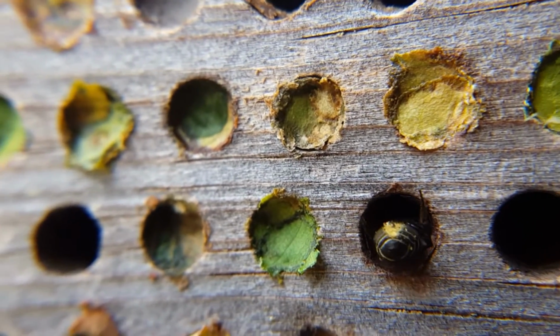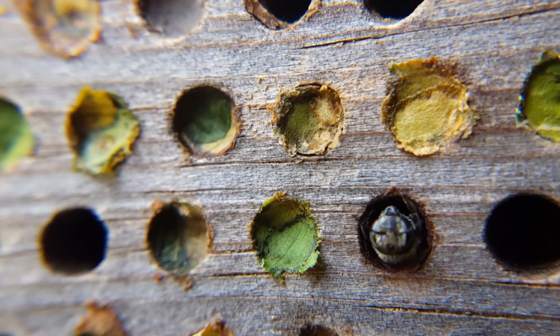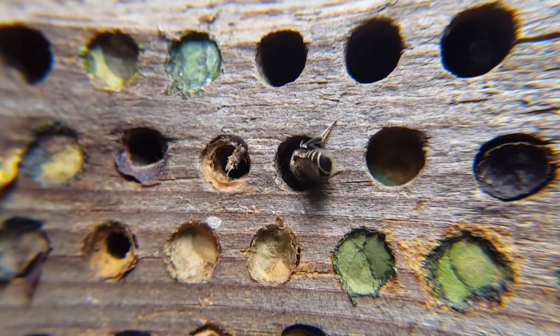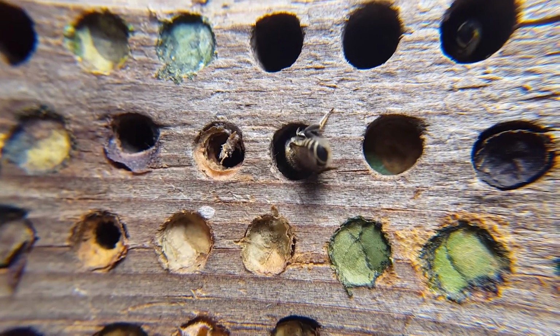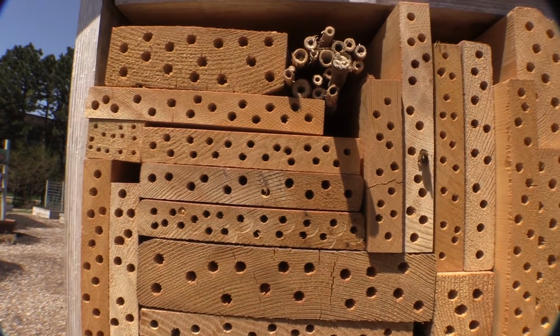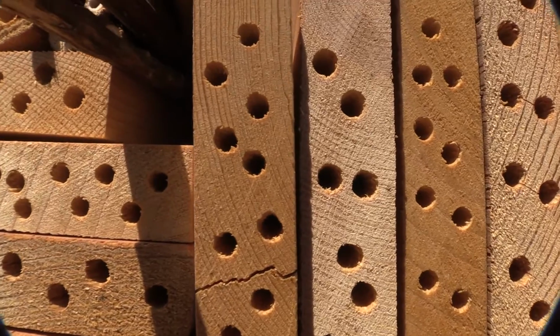These solitary bees will lay multiple eggs within these tunnels. As you can see, they then cap off the ends of the tunnel with whatever material they are used to harvesting, in this case, leaves. Cavity-dwelling native bees will utilize holes in wood, expired stems from plants, as well as holes in the ground.